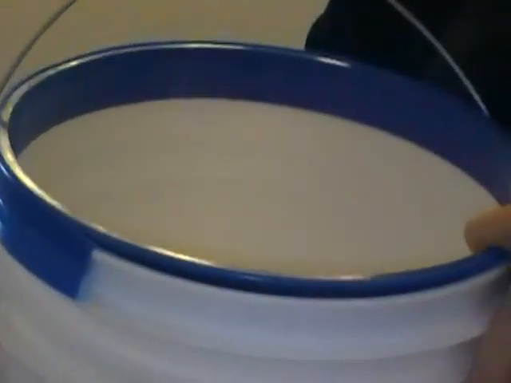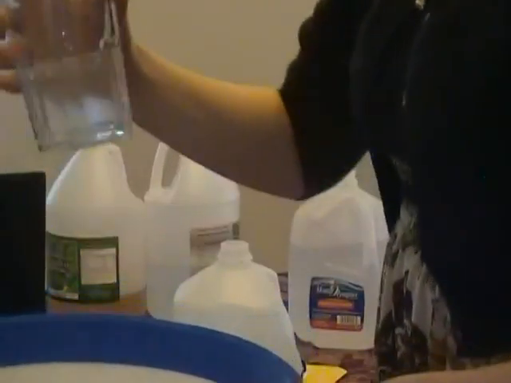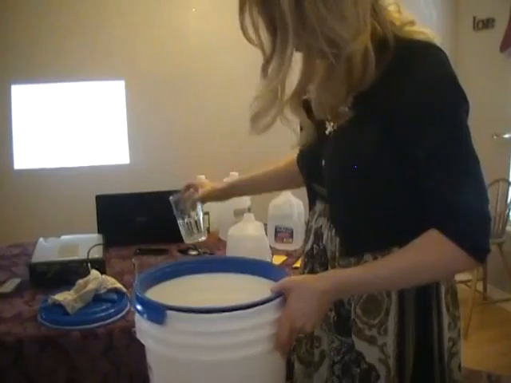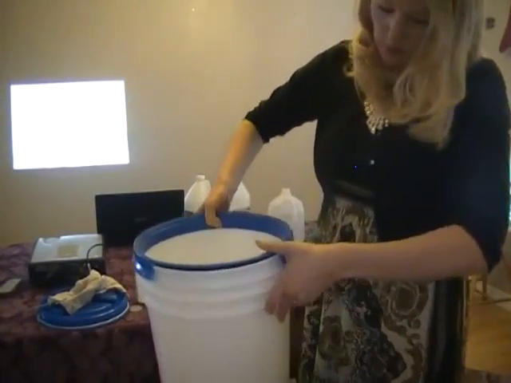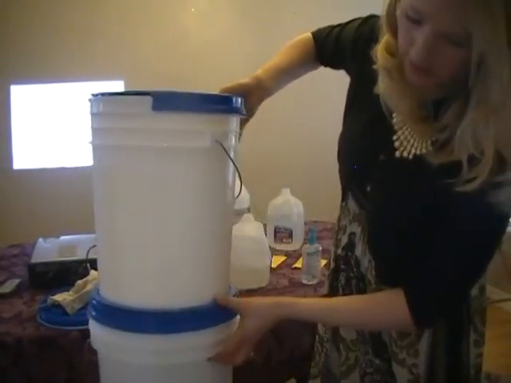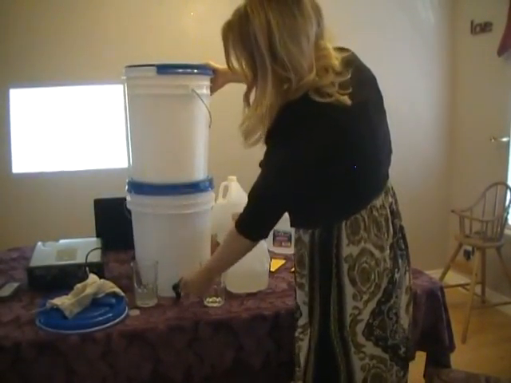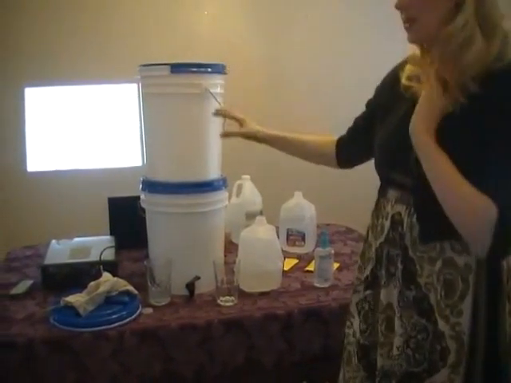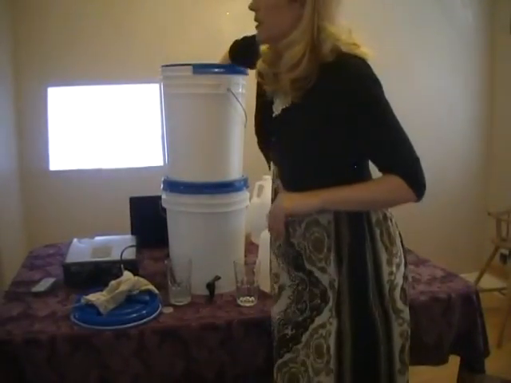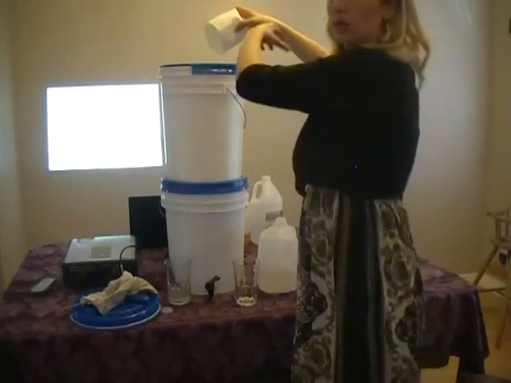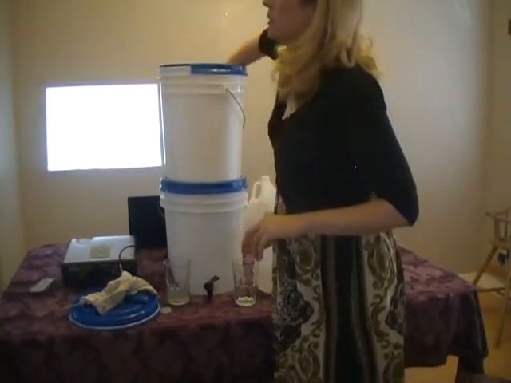This is a filter that goes over it. The next stage is to allow it to filter through. When it comes out this spigot, it's gone through once. Then you put it through again without this, and you just allow it to go through.